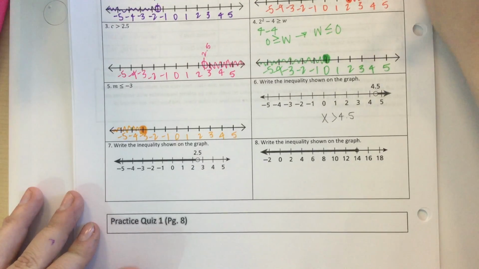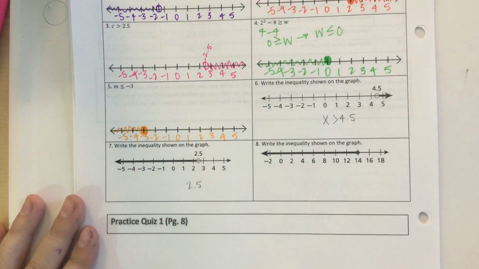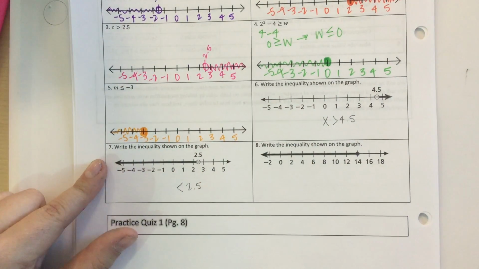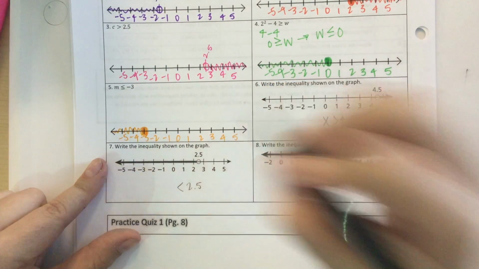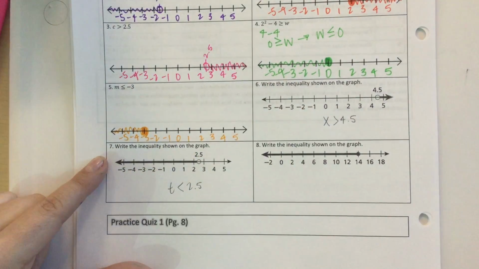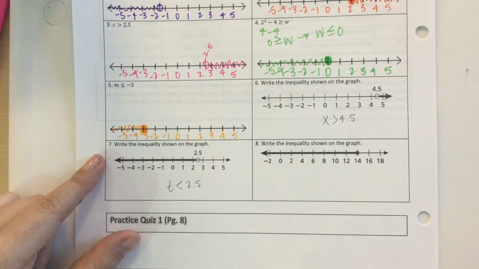Okay, so let's do this next one. Open circle at 2.5. Okay, it's going to the left, so something is less than that. It's an open circle, so no or equal to, and then just pick a variable. Let's pick T. Doesn't matter what it is. And that's it.